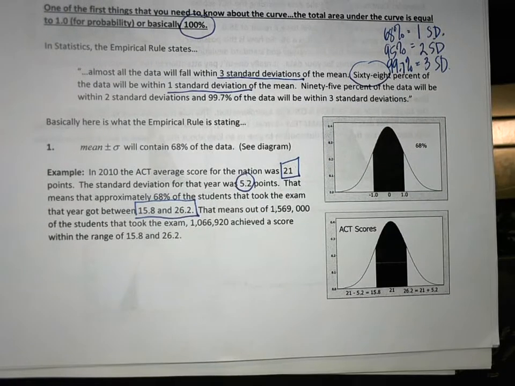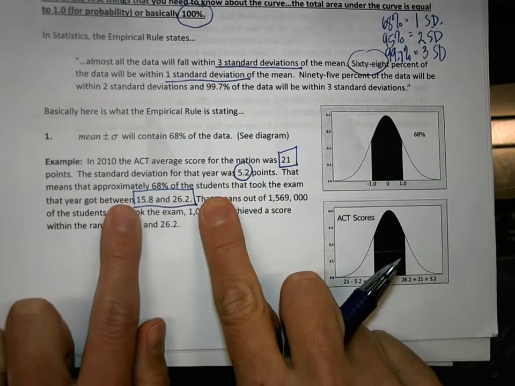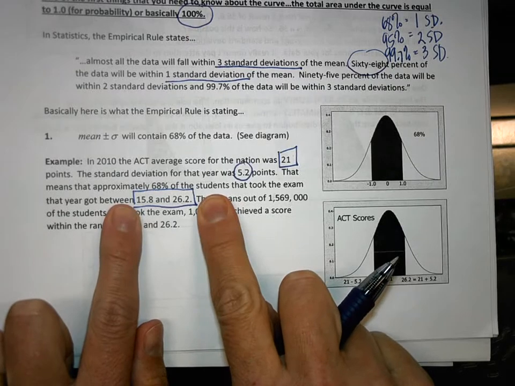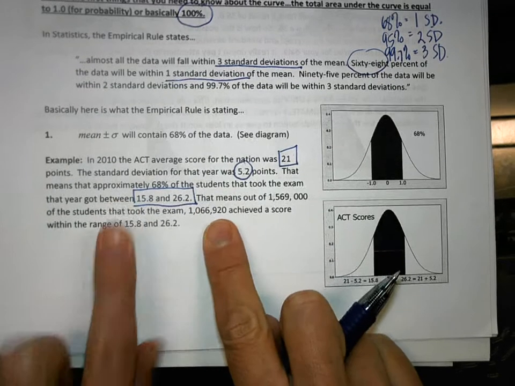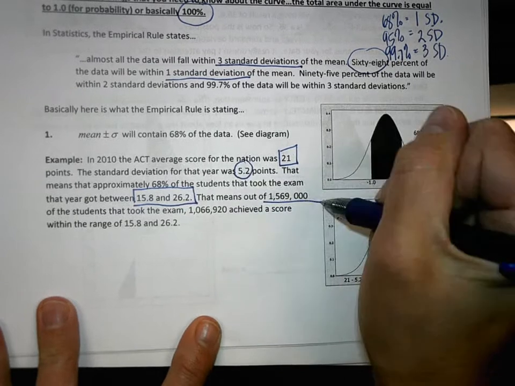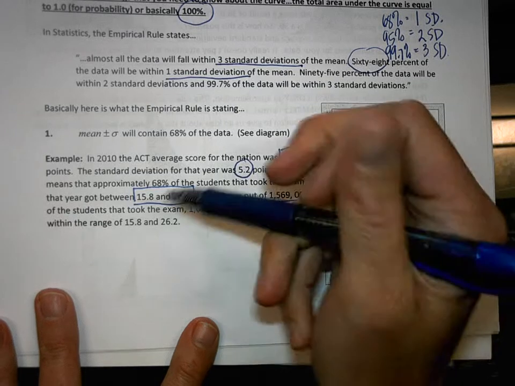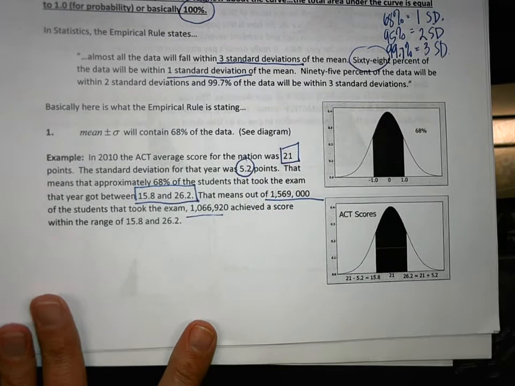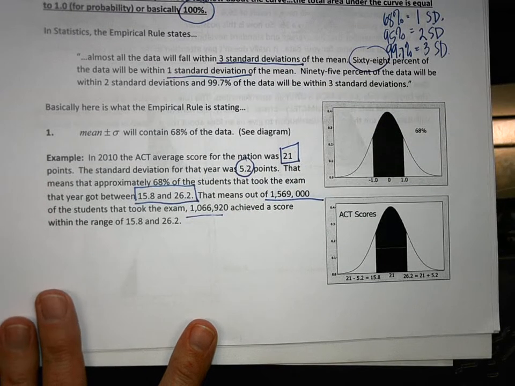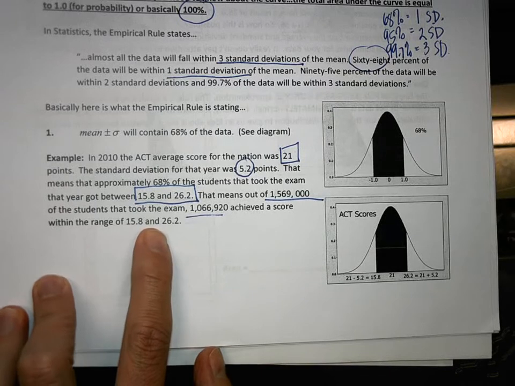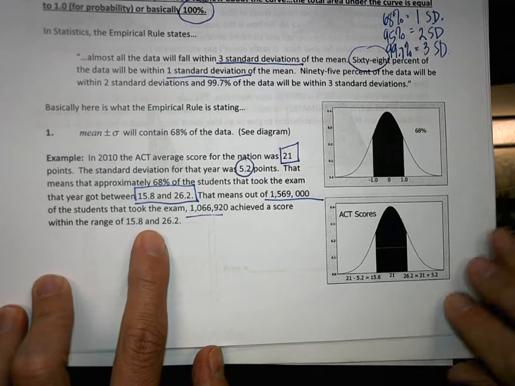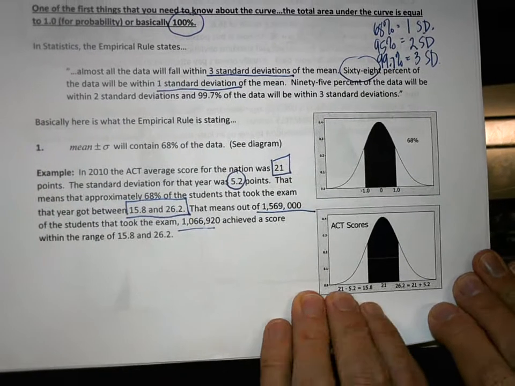So 68% are within 15.8 and 26.2. Okay, that means that out of over 1 million students that took the exam, 1 million-ish achieved a score within this range. Very interesting. I know. Okay, moving on.